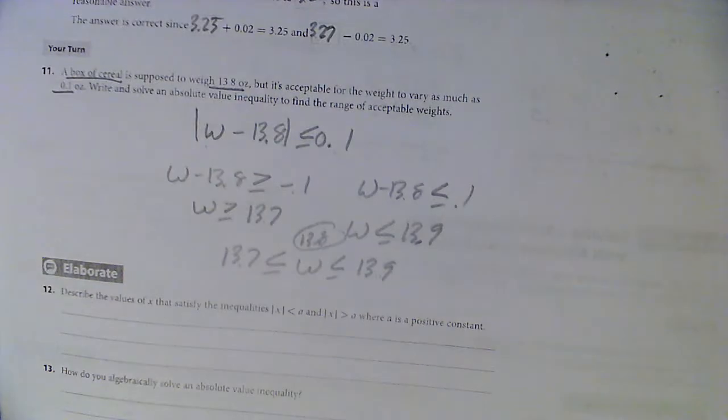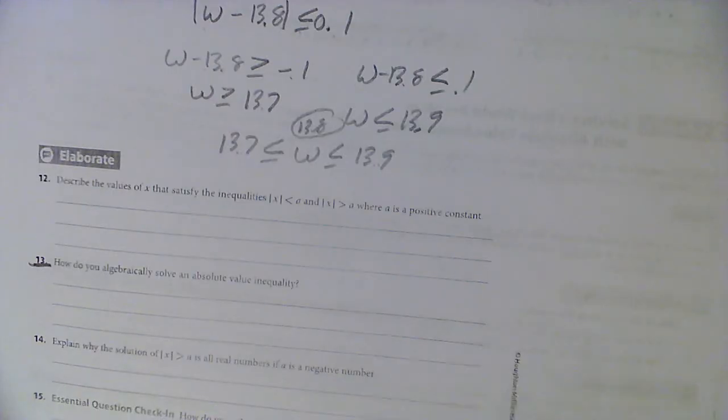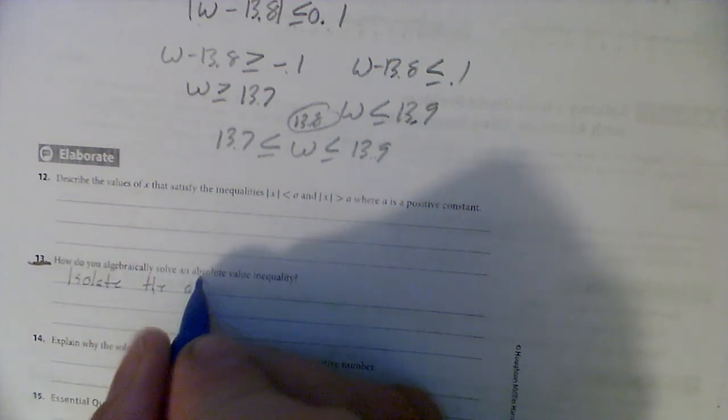Let's go ahead and come down and solve a couple of these. We're going to do this guy right here because that's everything that you're supposed to do. How do you solve an inequality? Well, we isolate the absolute value, just like we did before.